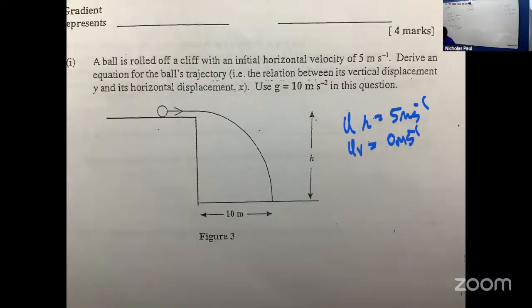Derive an equation for the ball's trajectory. So they want a relationship between the vertical displacement and the horizontal displacement, between y and x.